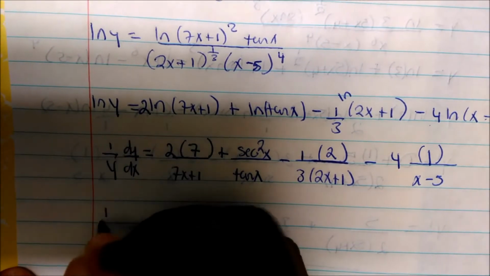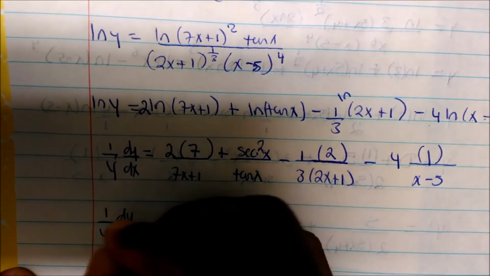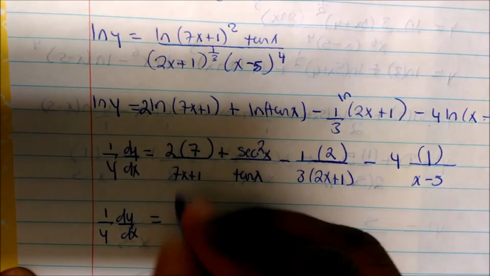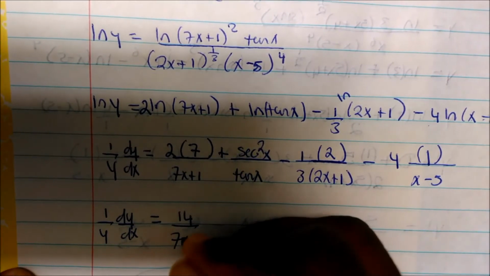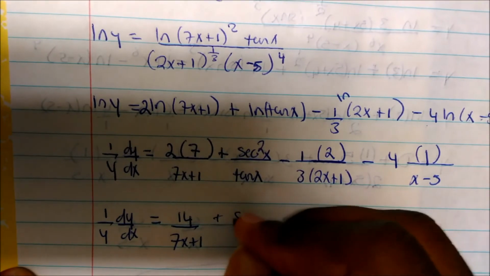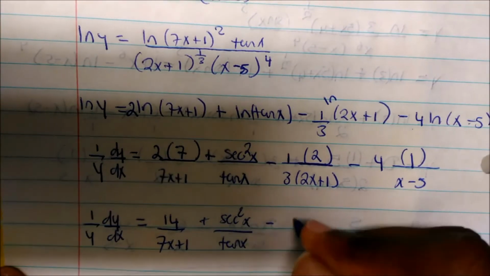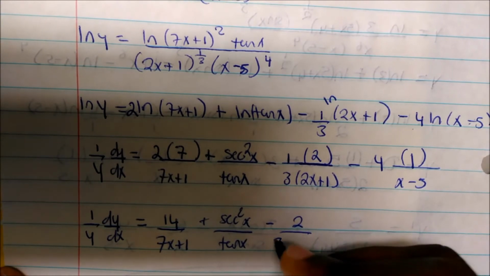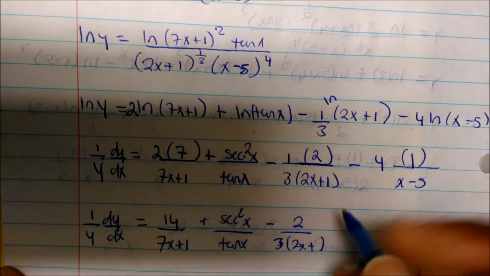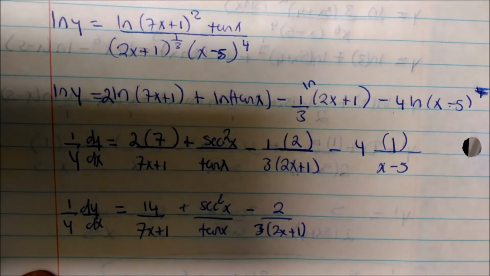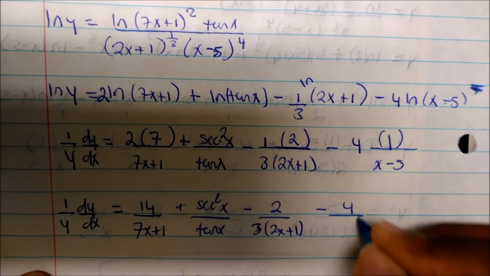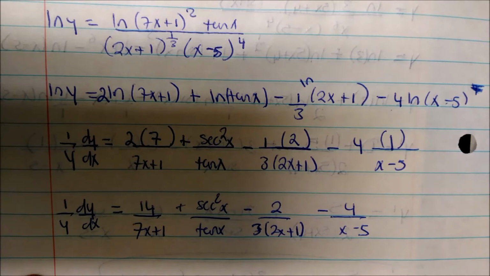So now 1 over y dy dx will be 2 times 7, which is 14, over (7x plus 1), plus secant squared of x over tangent of x, minus 2 over 3(2x plus 1), minus 4 over (x minus 5).